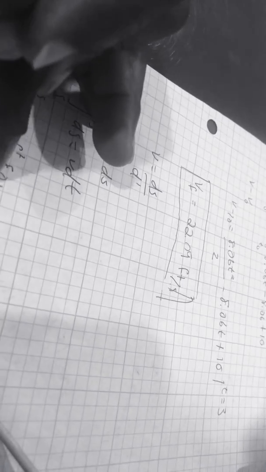We take our limits, s naught to s, ds equals t naught to t of 8.06t squared over 2 minus 8.06t plus 10.